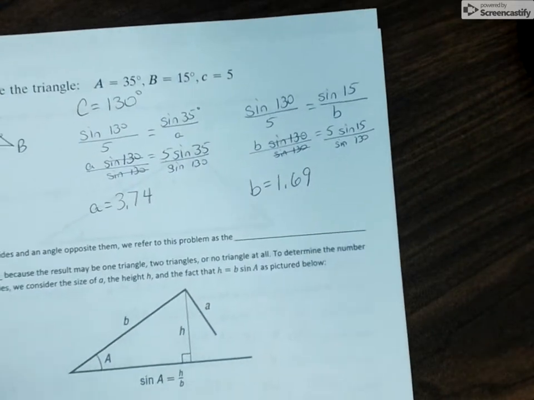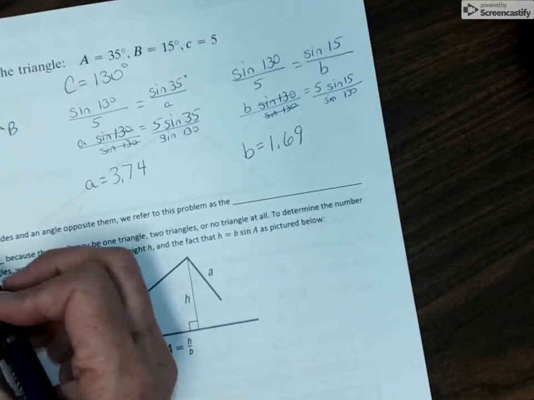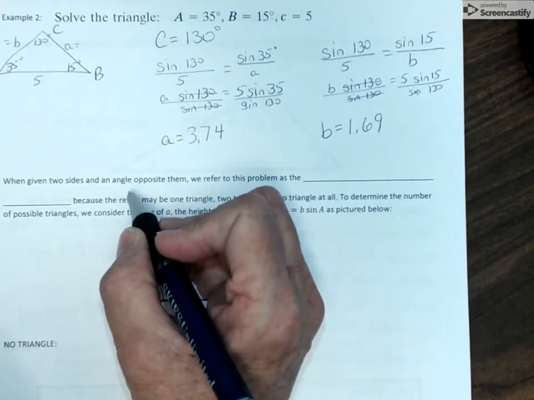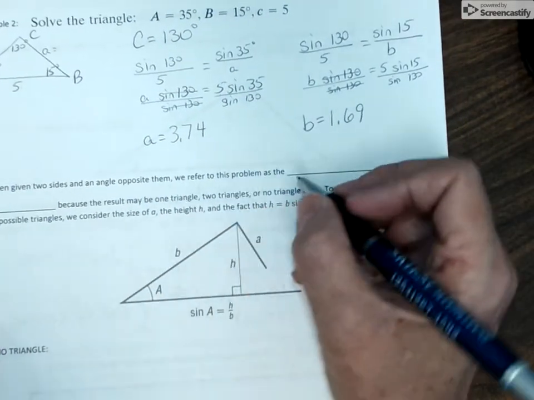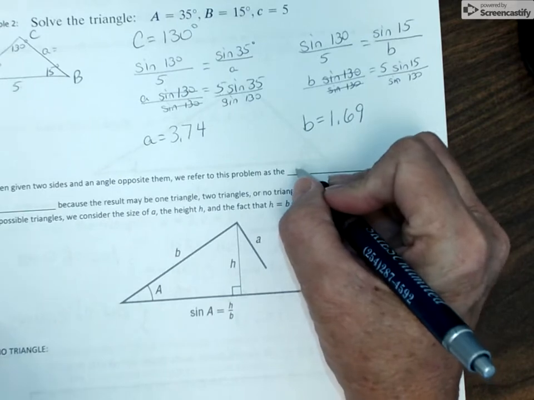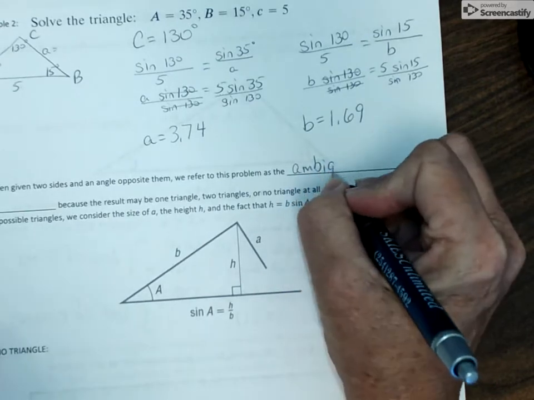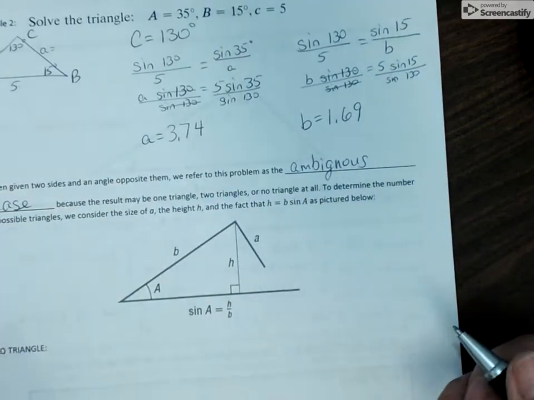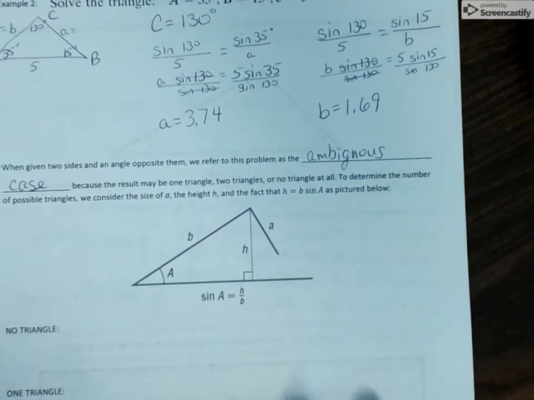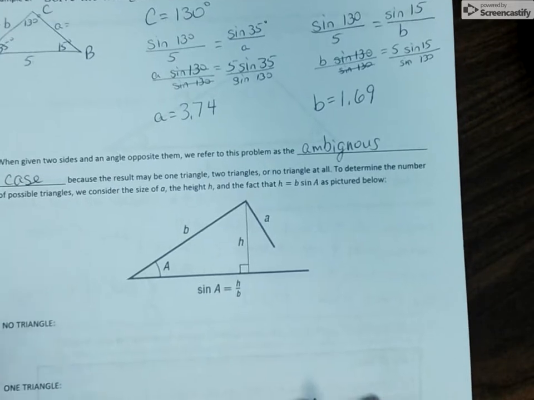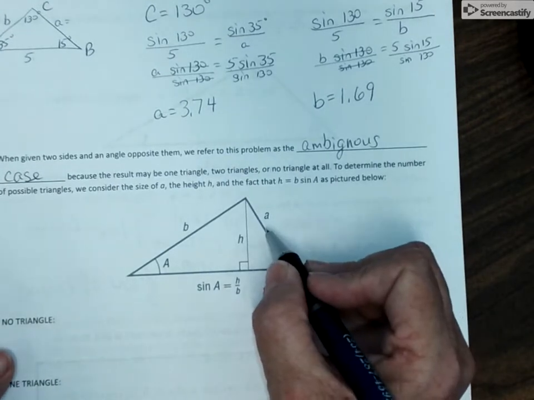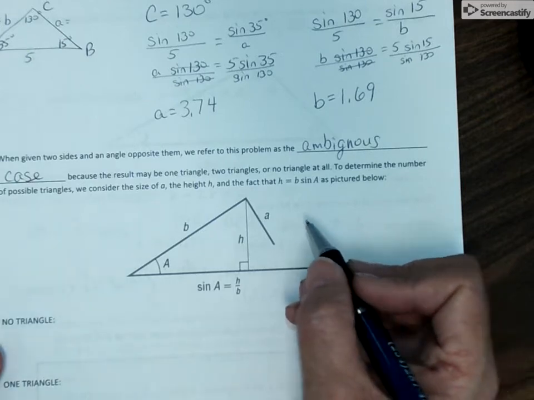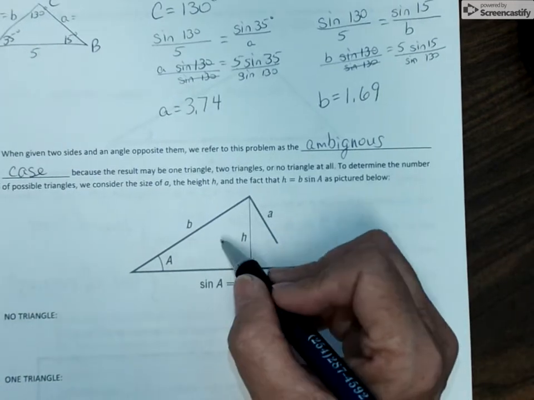Okay, here's the tricky part. When given two sides and an angle opposite them, we refer to this problem as the ambiguous case. Ambiguous case. And the reason for this is that it's possible that the answer may give us one triangle, two triangles, or no triangle. So I know that sounds confusing. But let's take a look at our picture.